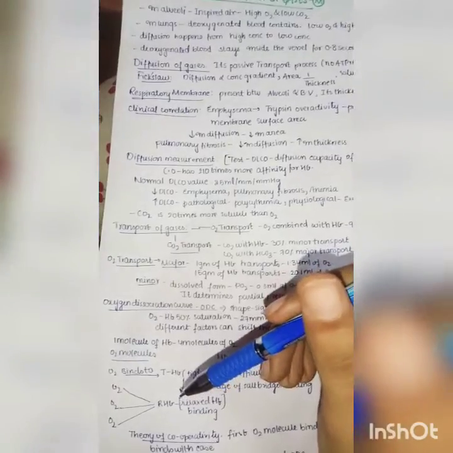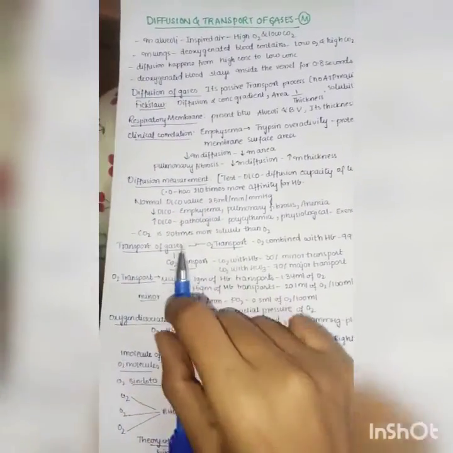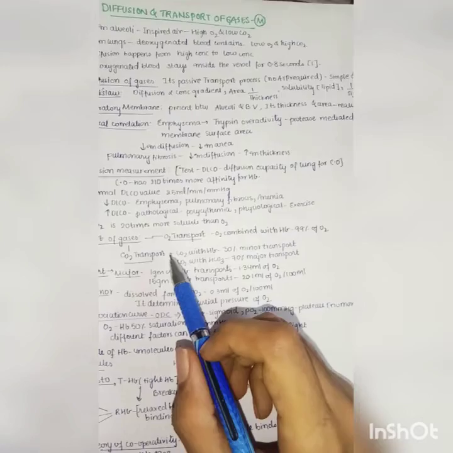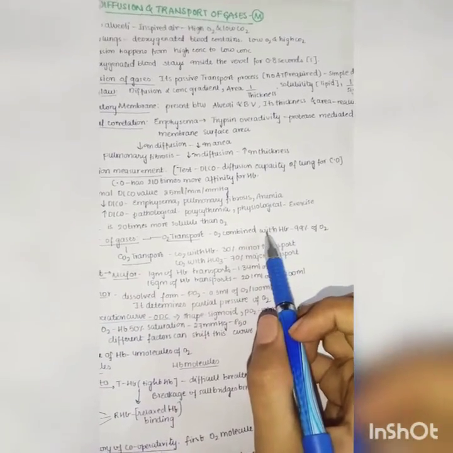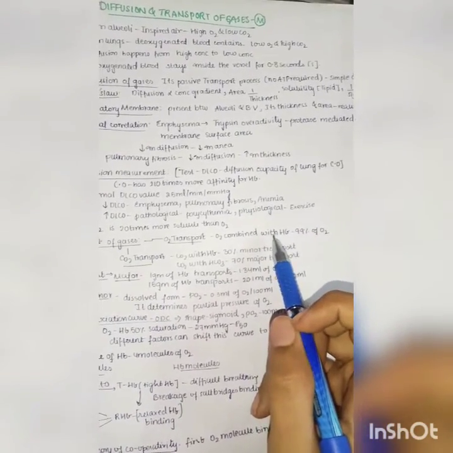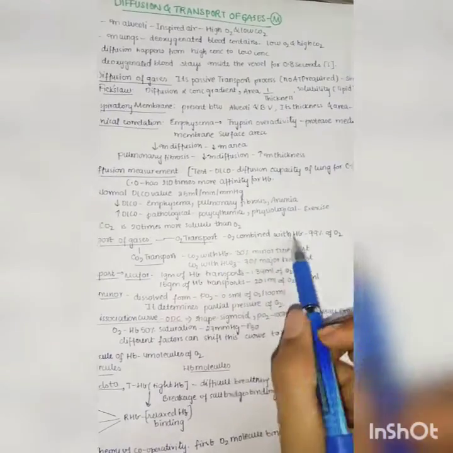Now let us see the transport of gases. First we'll see oxygen transport. The major transport of oxygen is done with hemoglobin. It binds with hemoglobin. So 99% of the oxygen is transported by means of hemoglobin alone.